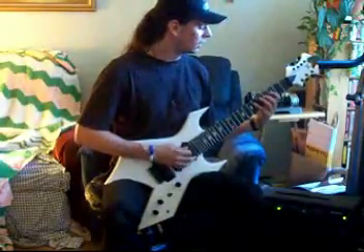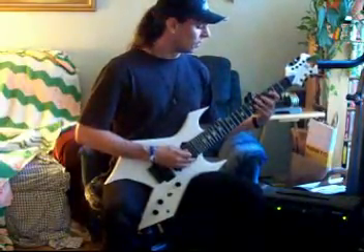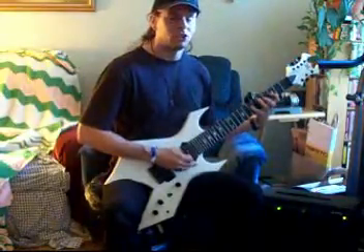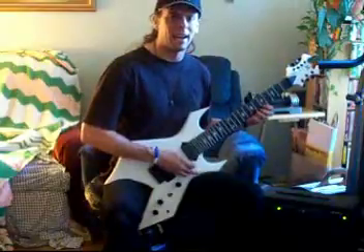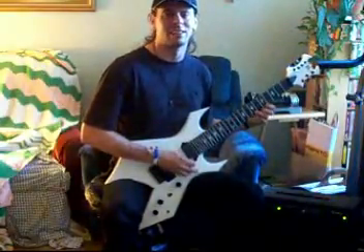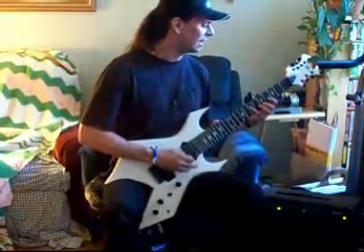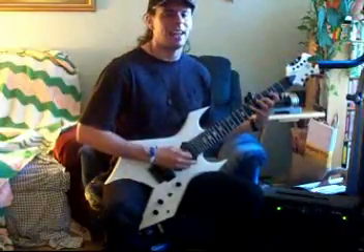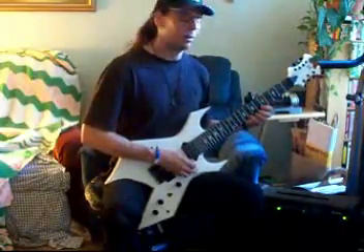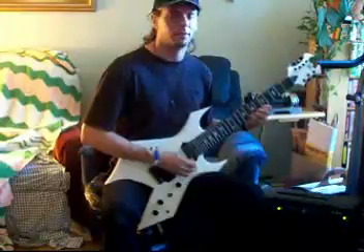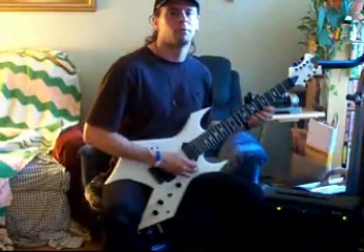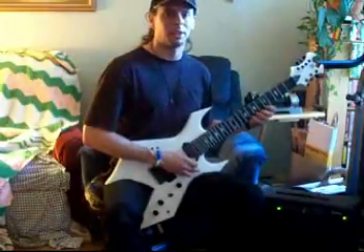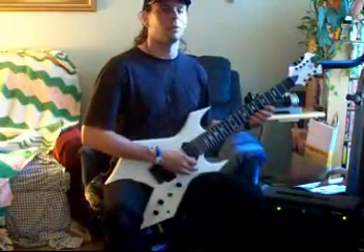So here we go. 1 and 2 and 3 and 4 and 5 and 6 and 7 and 8 and 9 and 10 and so up here. I'm just double picking that upper note so it stays even, 3 notes per string.